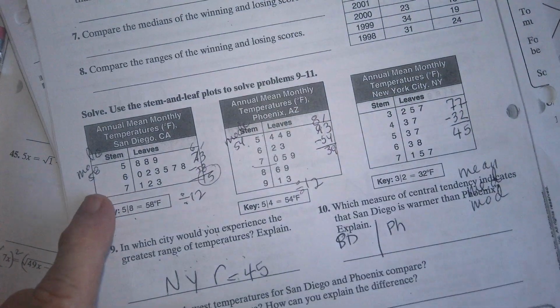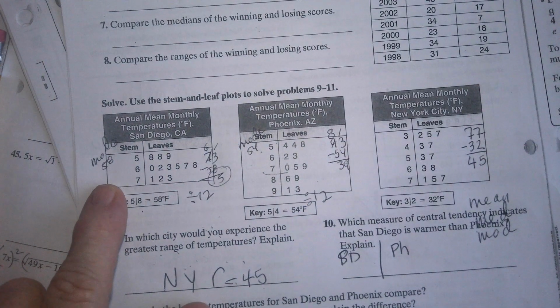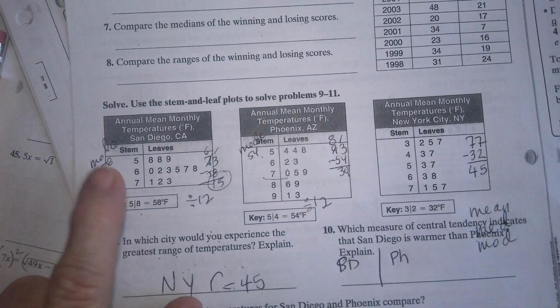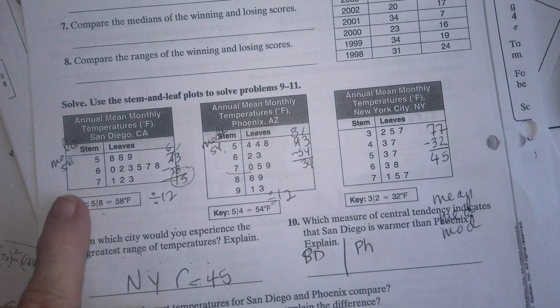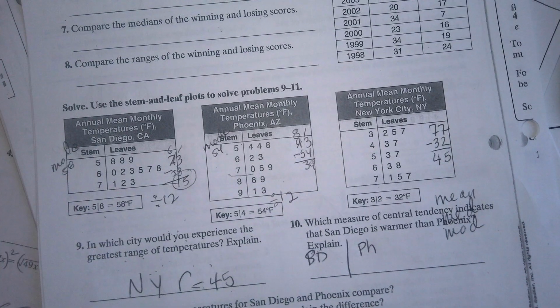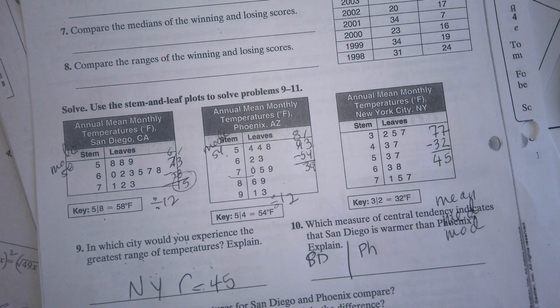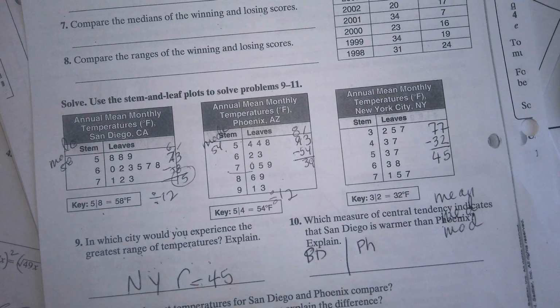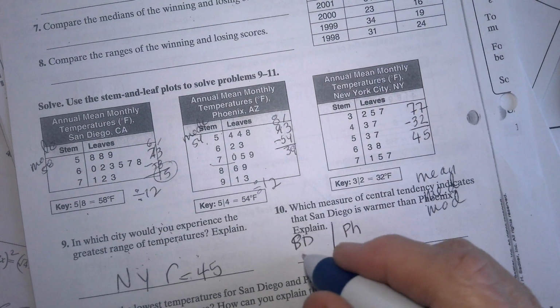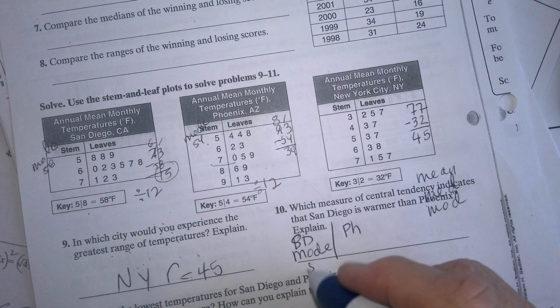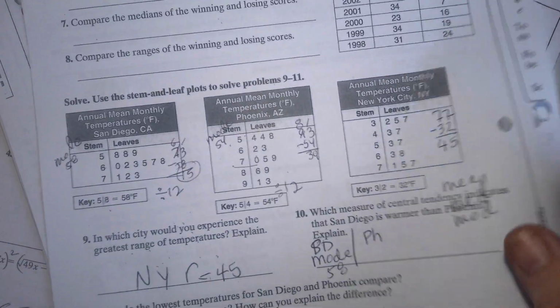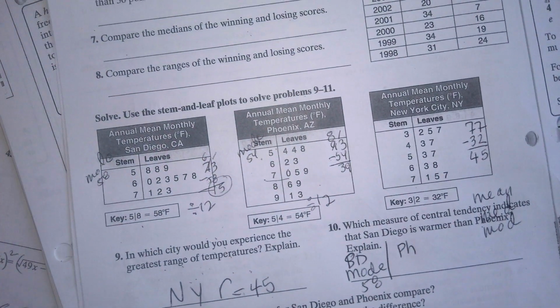So this one here, it says which one shows San Diego would be warmer, is when you use the mode. I don't know if we did the median. In fact, let's try to do the median. So for sure it is the mode where San Diego is greater, because that mode is 58. And then I need you to know how to get the median.